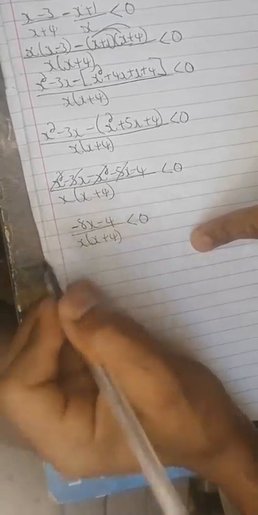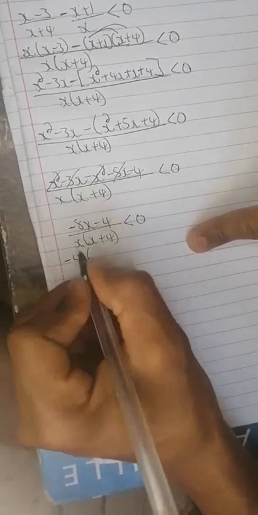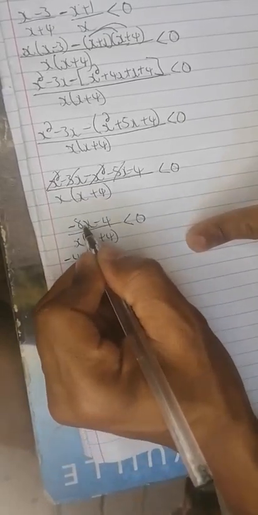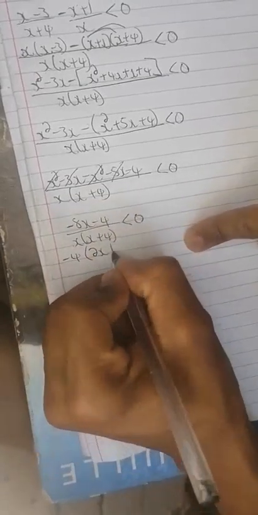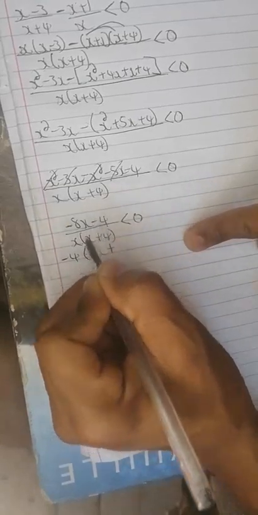There's a common factor of 4 that I can take out, or even negative 4. So when I take out negative 4 here, I'm left with 2x, because negative 4 times 2x is negative 8x. I'm going to have a positive here because negative times positive is a negative.